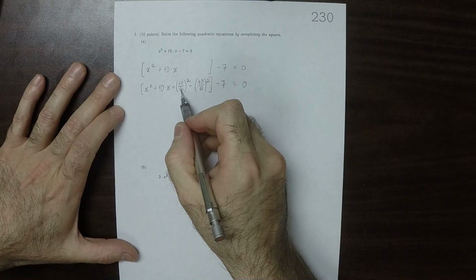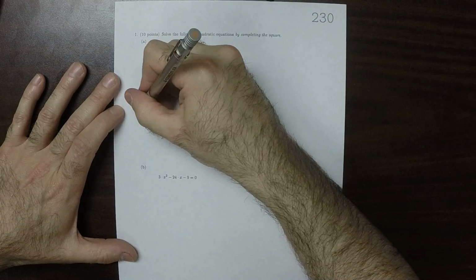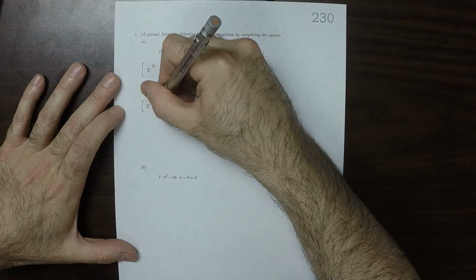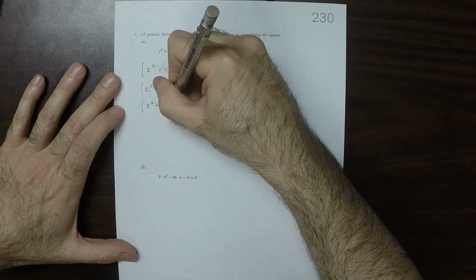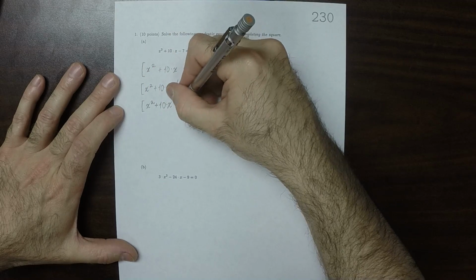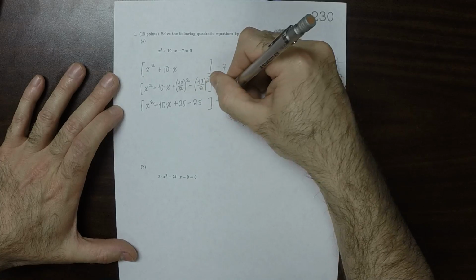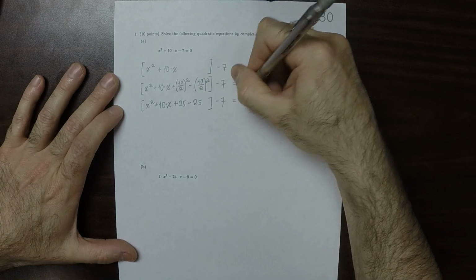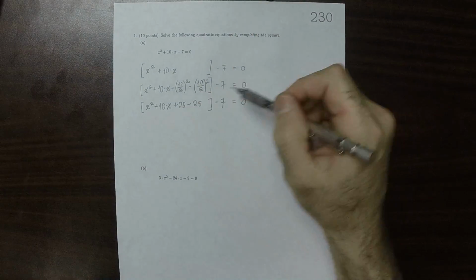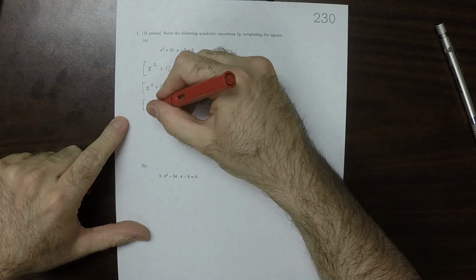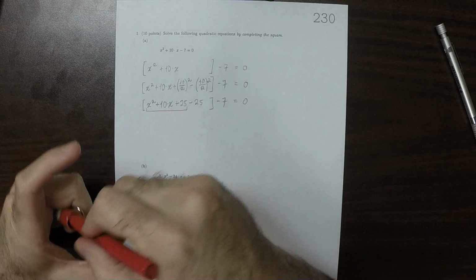So 10 over 2 is 5, squared is 25. So that would be x squared plus 10x plus 25 minus 25 minus 7. The point of doing that is now notice that these first three terms are now a square.